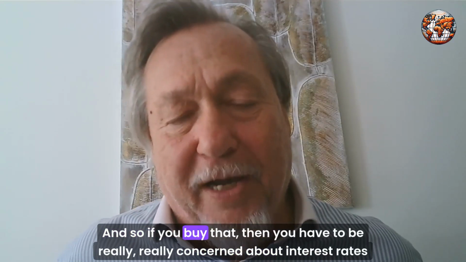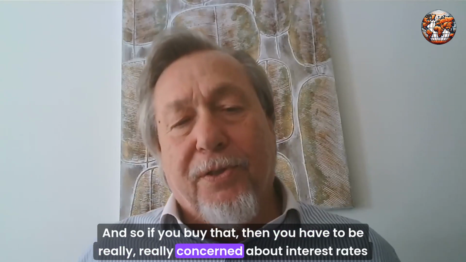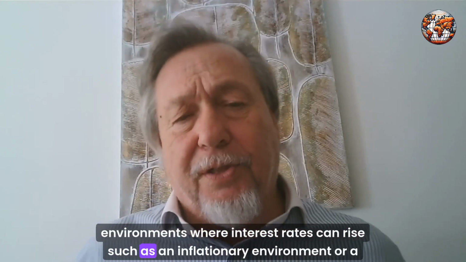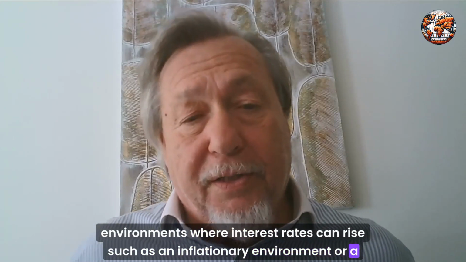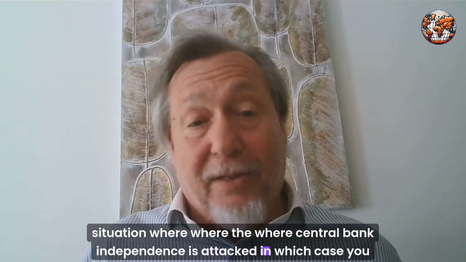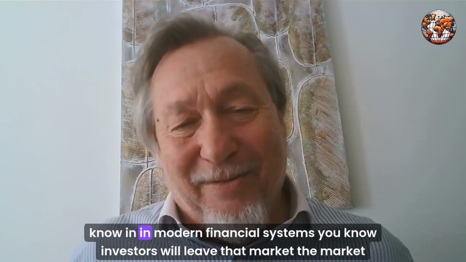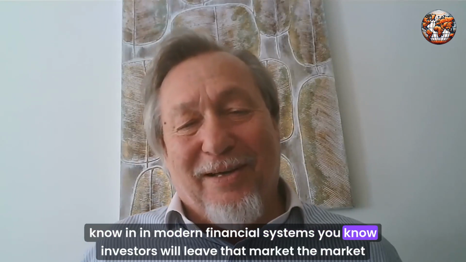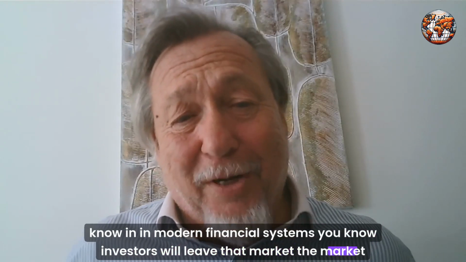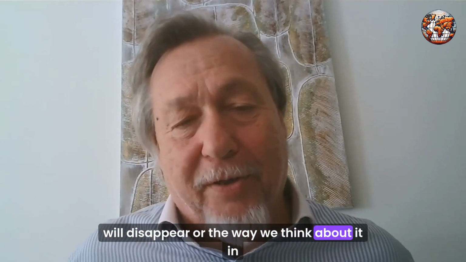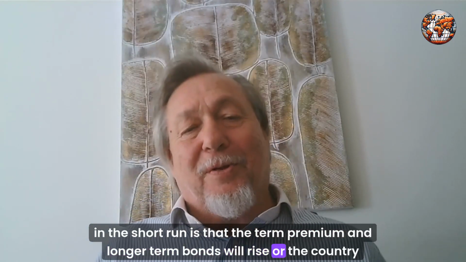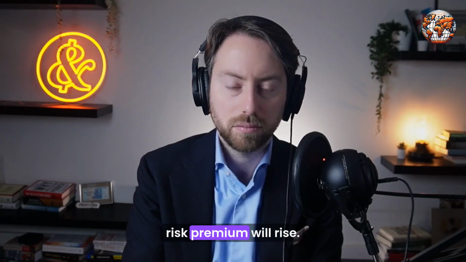And so if you buy that, then you have to be really, really concerned about interest rates rising, or environments where interest rates can rise, such as an inflationary environment, or a situation where central bank independence is attacked, in which case, in modern financial systems, investors will leave that market. The market will disappear, or the way we think about it in the short run is that the term premium on longer term bonds will rise, or the country risk premium will rise.